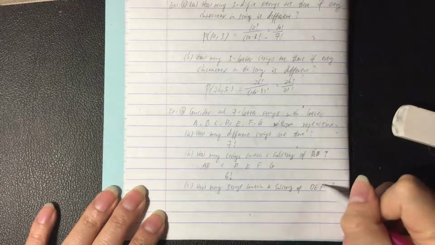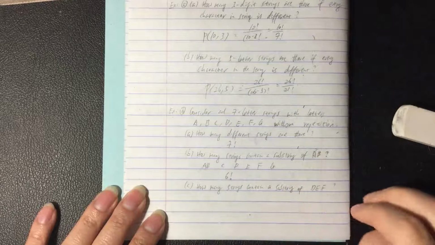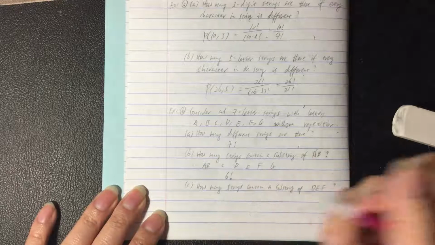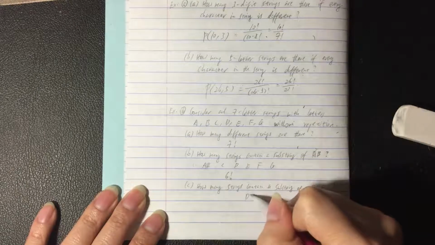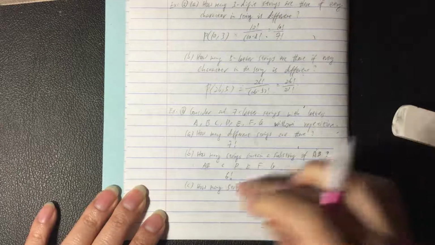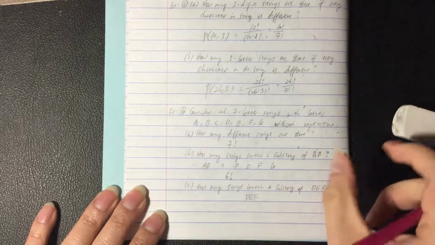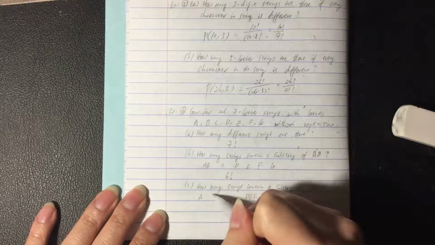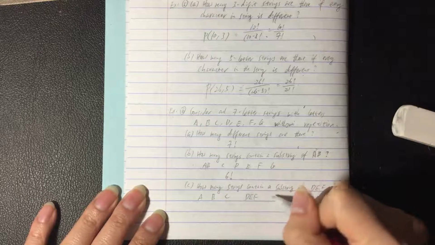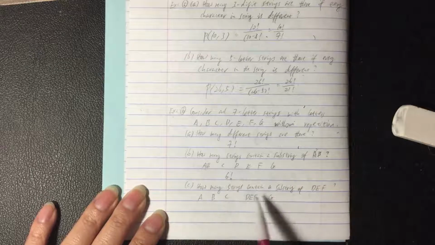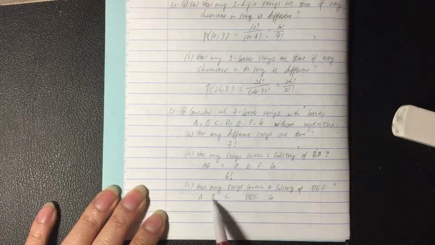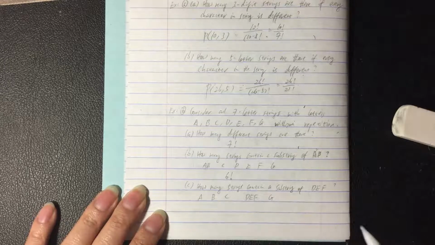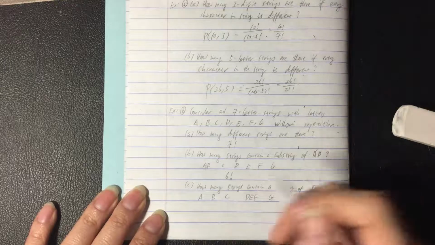So similarly, if a string contains D, E, F, we must group these 3 letters D, E, F together, and we treat this as a special character. If a string contains a substring of D, E, F, we must group D, E, F together and treat this as a special character. So we have A, B, C, D, E, F, G. Then if I treat this as a special character, there are totally 5 characters. By permutation rule number 1, the number of ways to arrange 5 characters in a row is 5 factorial.